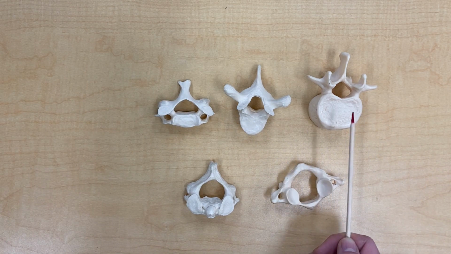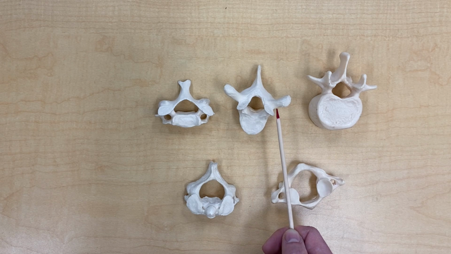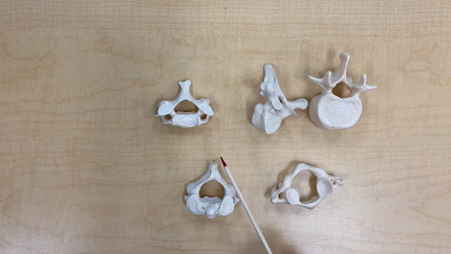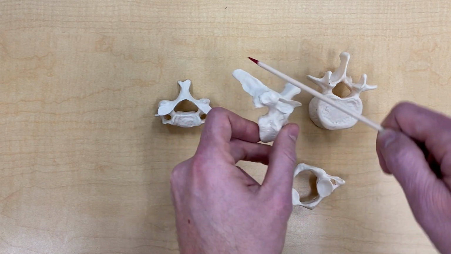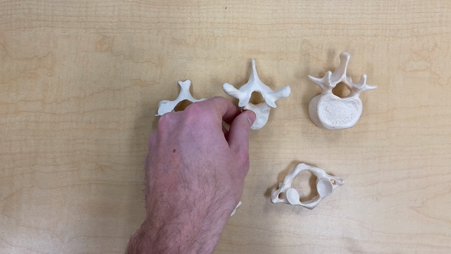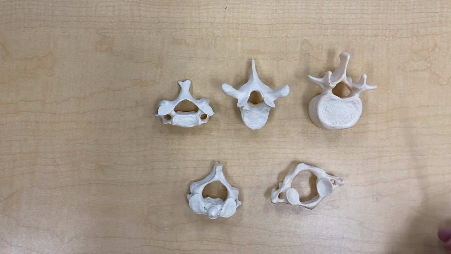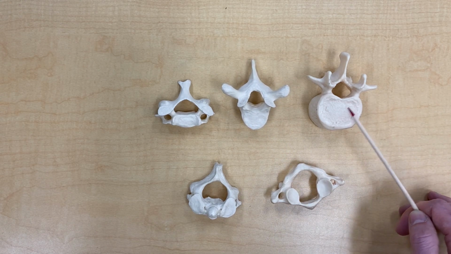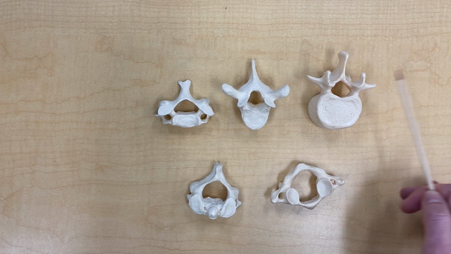One thing about the thoracic vertebra is that it's easy to tip over because its spinous process is pointing inferiorly. So that's one way you can differentiate it. Also, to me, it looks like a giraffe. This is the lumbar vertebra, which looks like a moose.